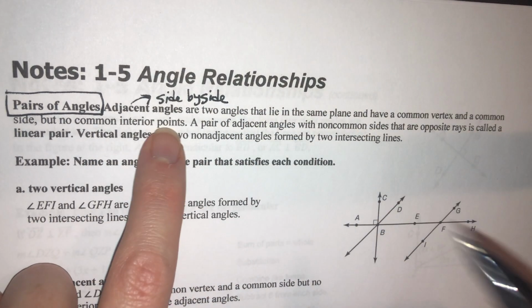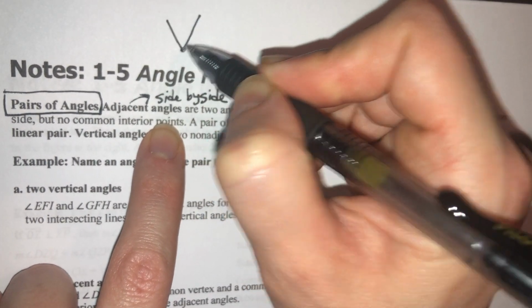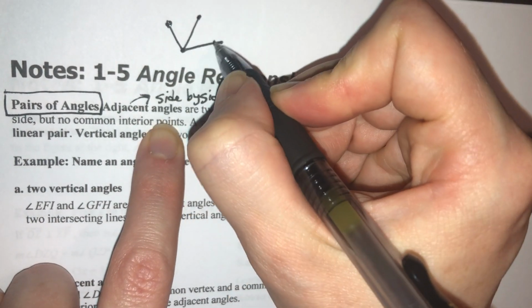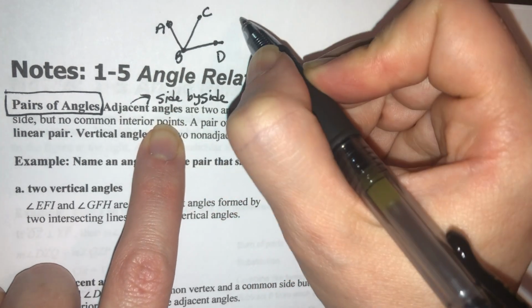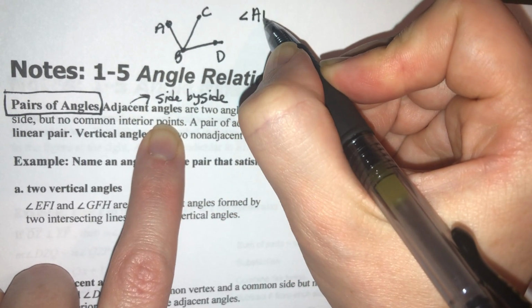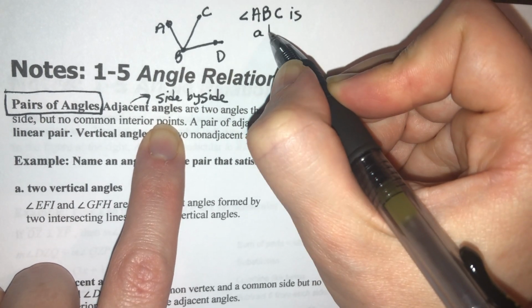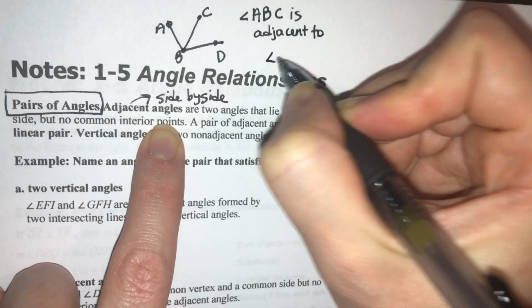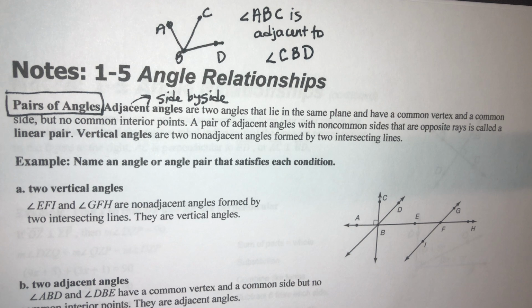An example of some adjacent angles would be if I had an angle here and then sharing this endpoint and this side is another angle. So let's see, A, B, C, and D. Angle ABC is adjacent to angle CBD.